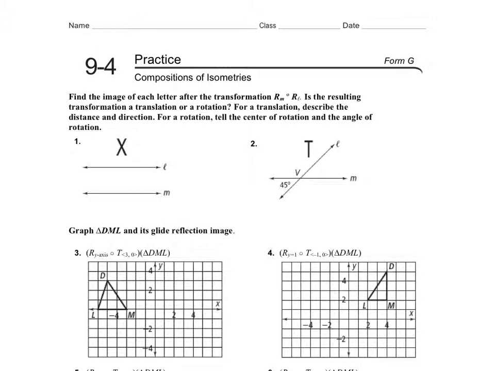Essentially, we're doing composites of isometries. And all an isometry is a combination of a translation, a rotation, a reflection, or what they like to call a glide reflection, which just means you slide a figure right or left and then you reflect it over a line. And so these are just combinations of two or more of these different transformations that we've been working with. In addition to that, isometries provide a rigid motion. The size and shape of the figure do not change.